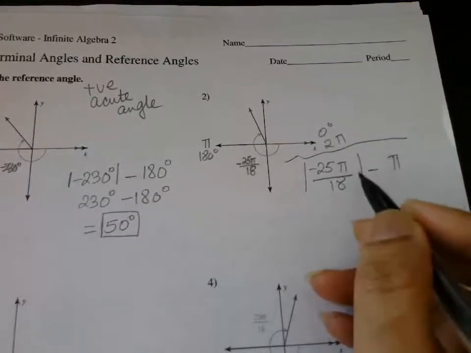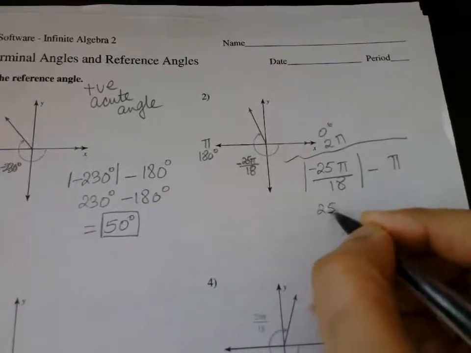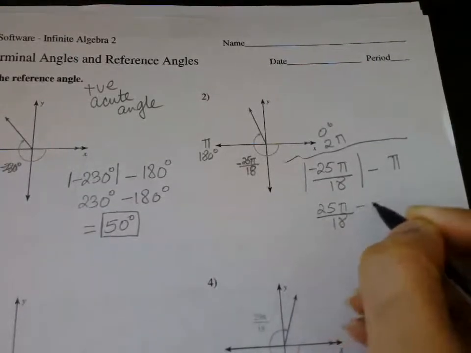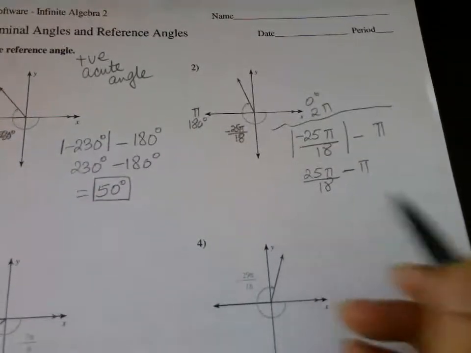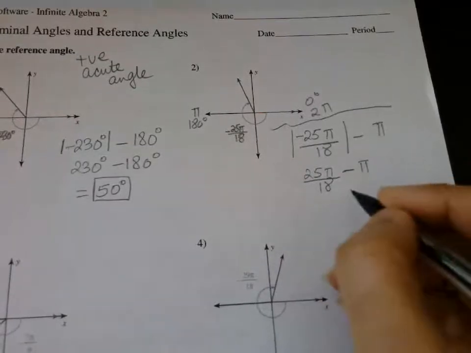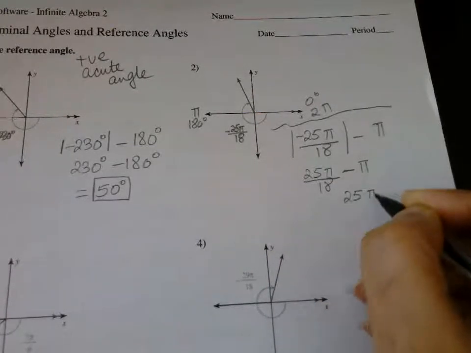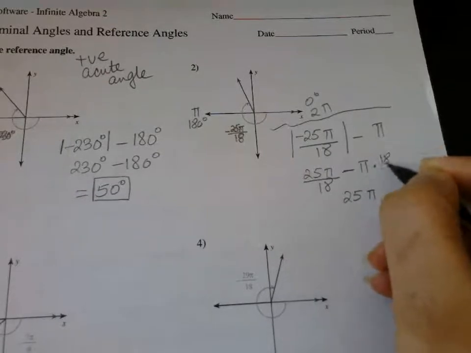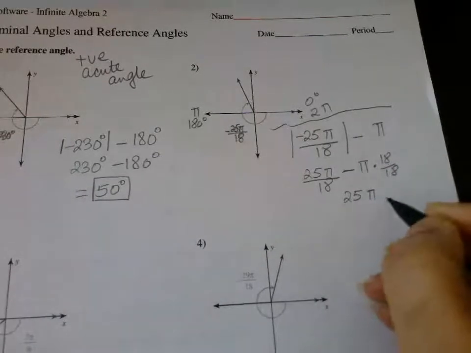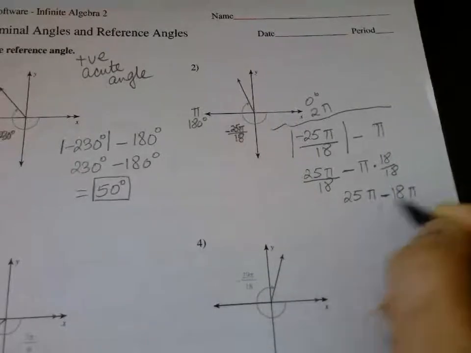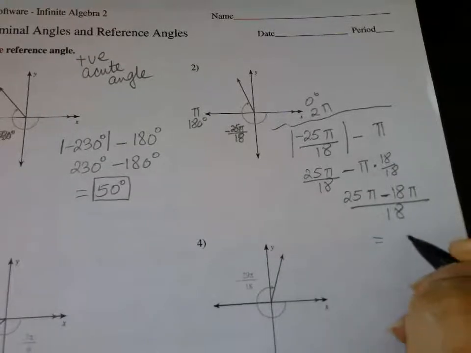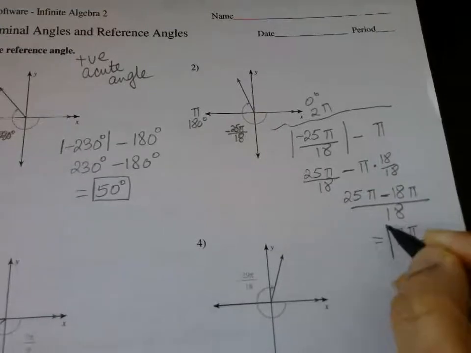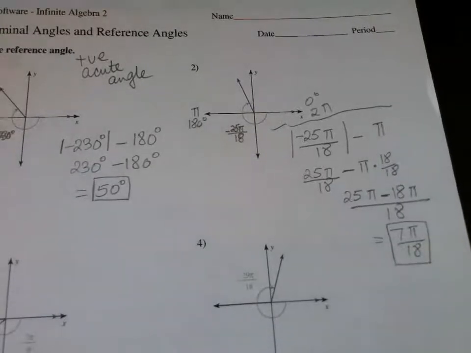So the absolute value of negative 25 pi over 18 will be 25 pi over 18 minus pi. To subtract the fractions, we need common denominators. If I make the common denominators, it will end up as 25 pi over 18, because you have to multiply 18 and divide by 18, minus 18 pi over 18. We end up with the answer as 7 pi over 18. Okay, let's try two more.